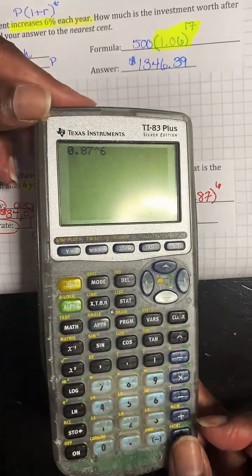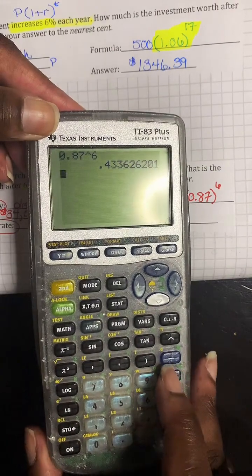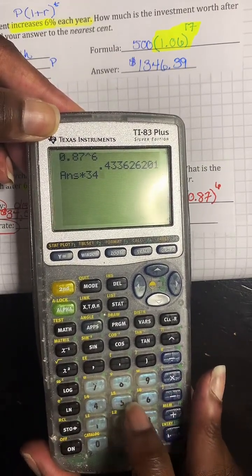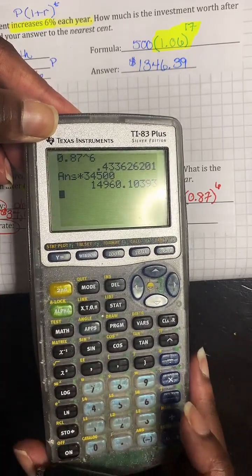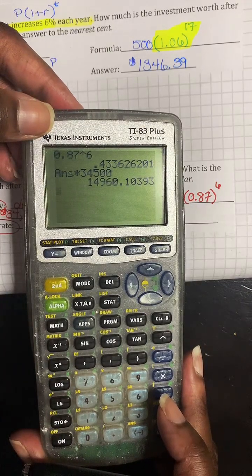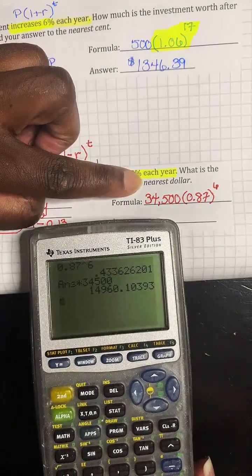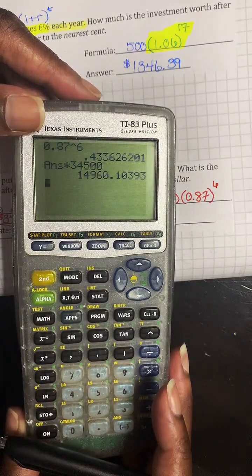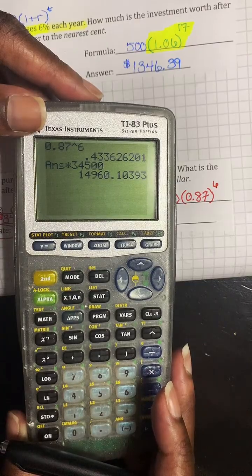Can you guys see? Okay, you can see now. And then we're going to multiply that by 34,500. Okay. And we're rounding to the nearest dollar. What would this be rounded? Oh, sorry. I'm blinding you guys with my light. What would this be rounded to the nearest dollar?